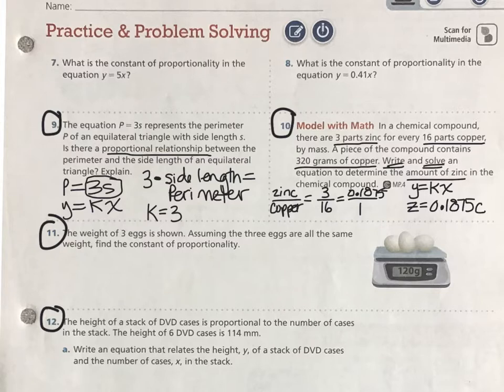Now I want to determine the amount of zinc in the compound if I use 320 grams of copper. So I'm going to replace the C in this equation with the number 320 and multiply it by that constant of proportionality. So what happens when I take 1,875 10,000ths times 320? And I get 60 parts of zinc for every 320 grams of copper.